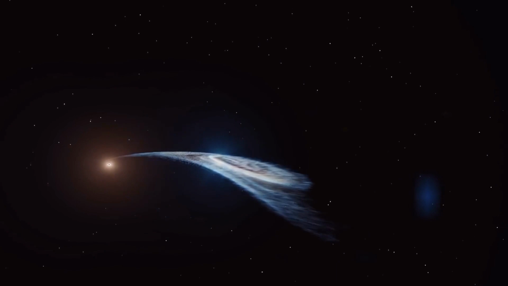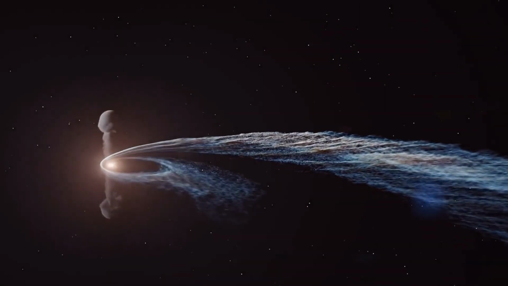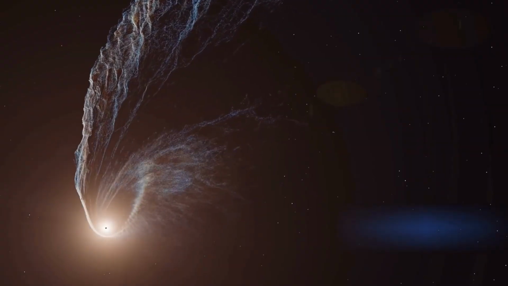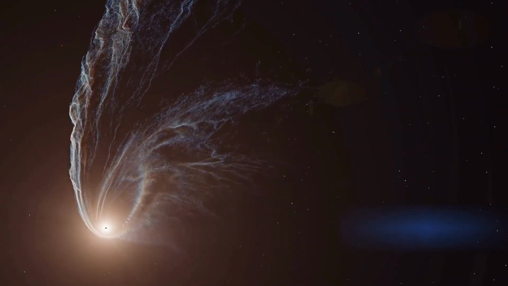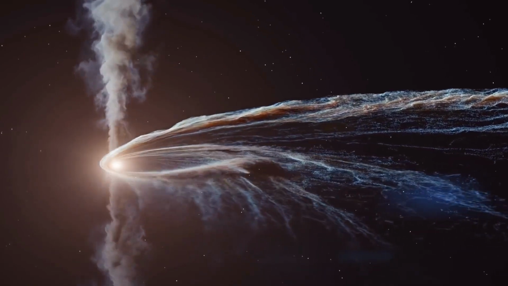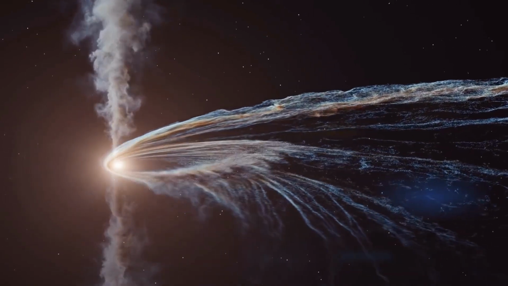This turbulent environment is the perfect setting for the formation of new elements. These newly formed elements are not confined to the radiant star.